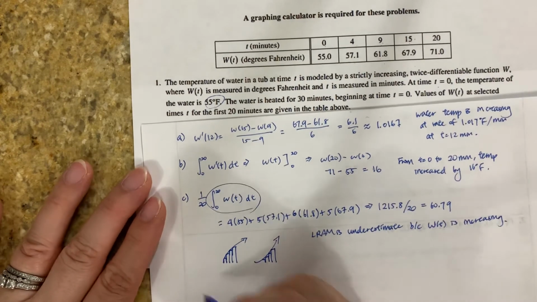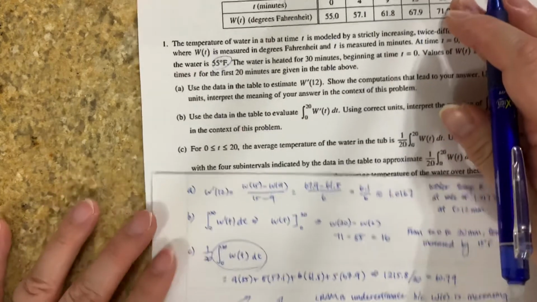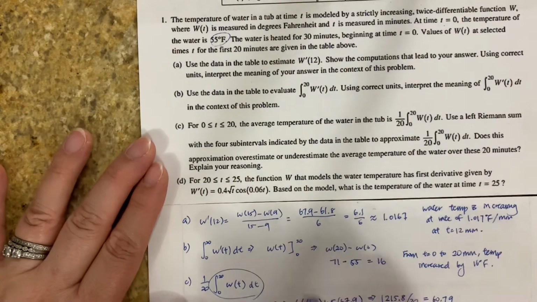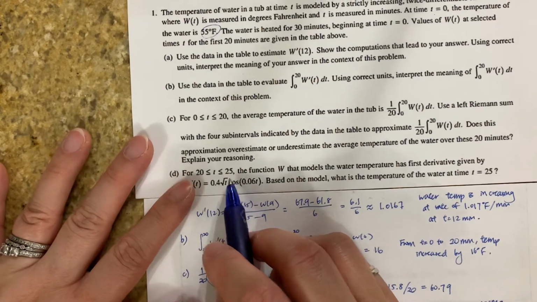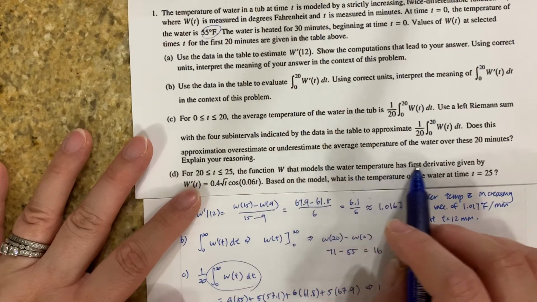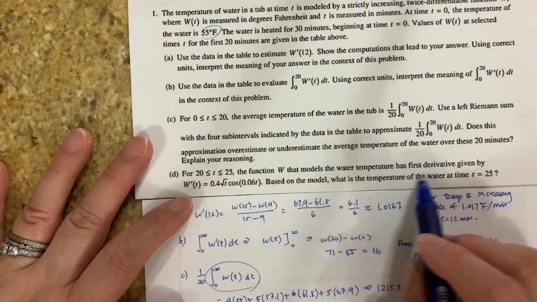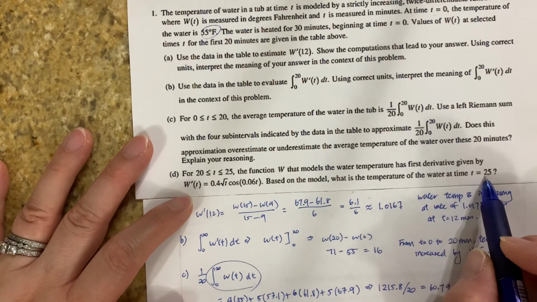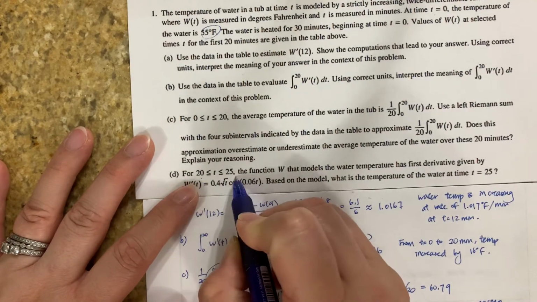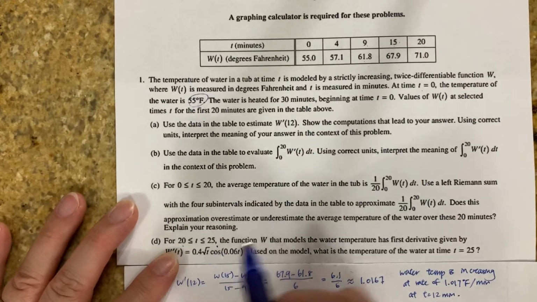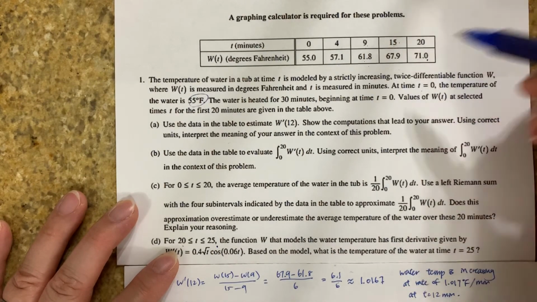Okay, all right. Part D. For 20 to 25 minutes now, the function w models the water temperature with the first derivative given by this w prime. Based on the model, what is the temperature of the water at t equals 25? So this is only from 20 to 25. So what temperature did I start at 20? I started at 71 degrees.